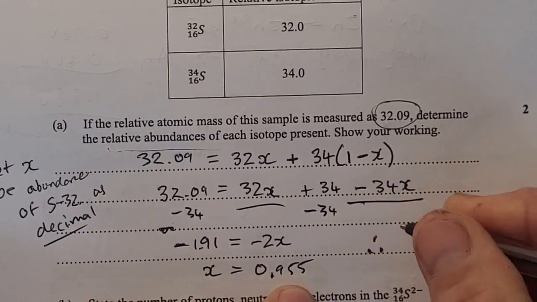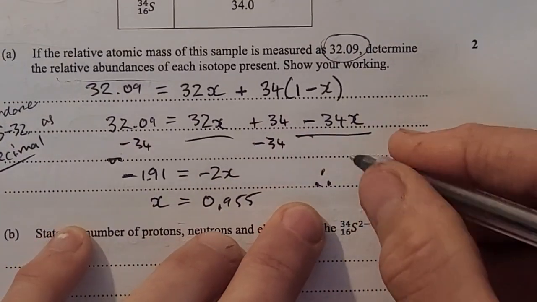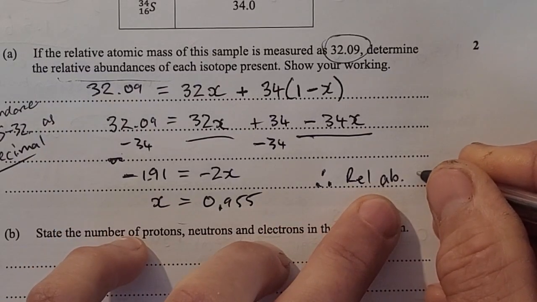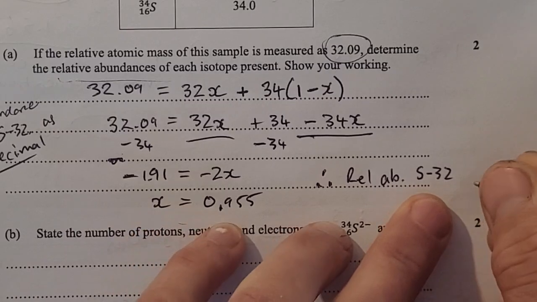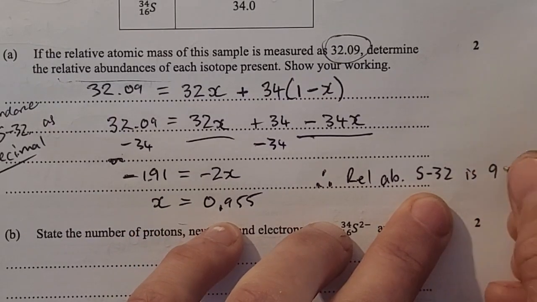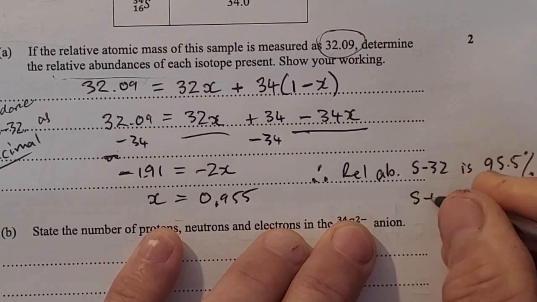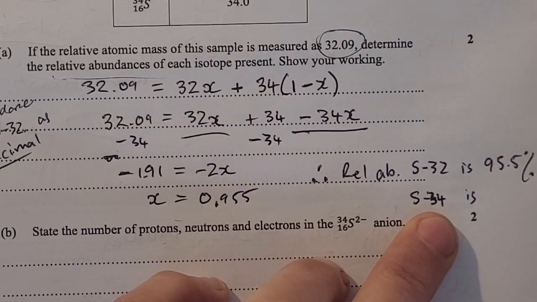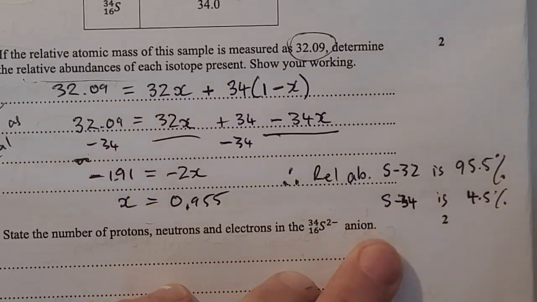So therefore, and don't just leave it like this. Make some statement. So therefore, relative abundance of S32 is 95.5%. S34 is, well, that makes up the rest, 4.5%.